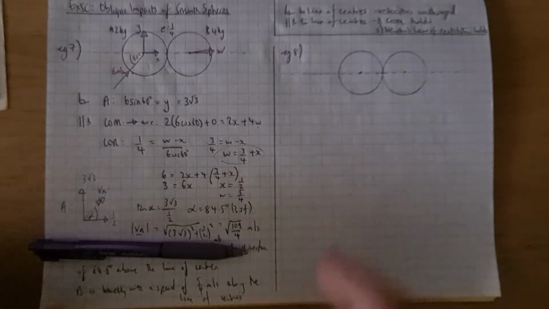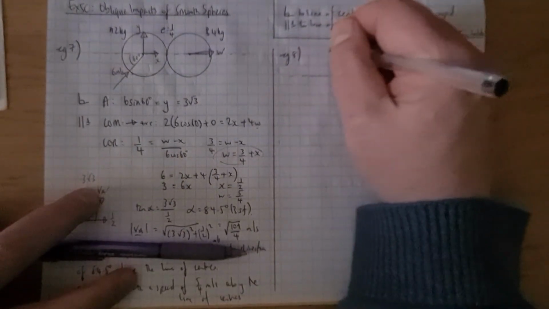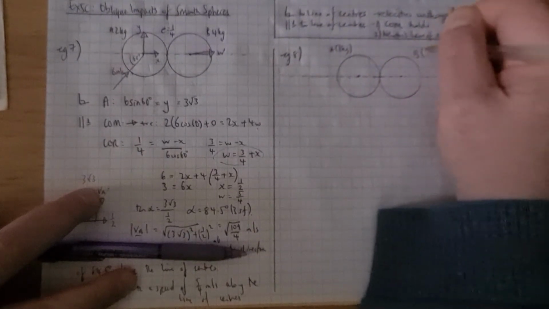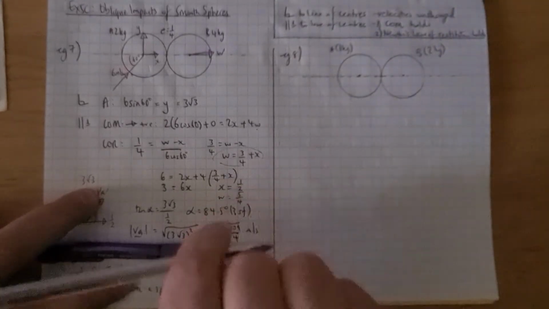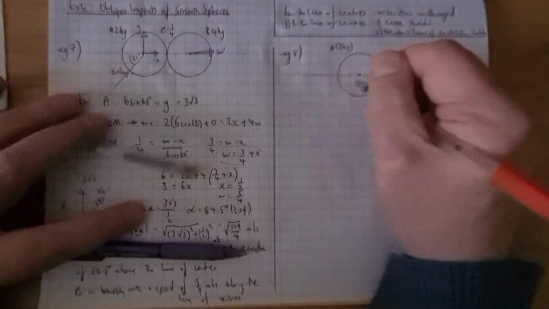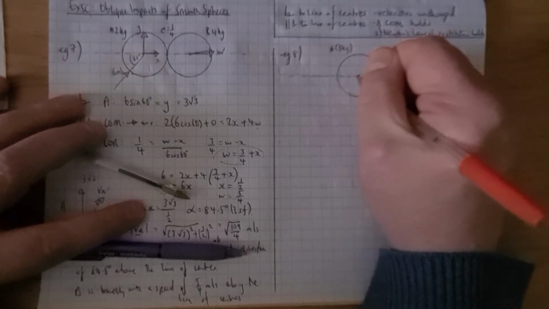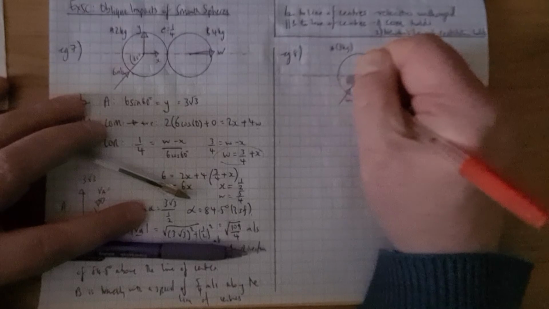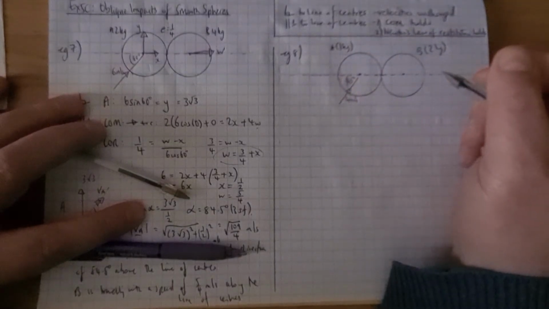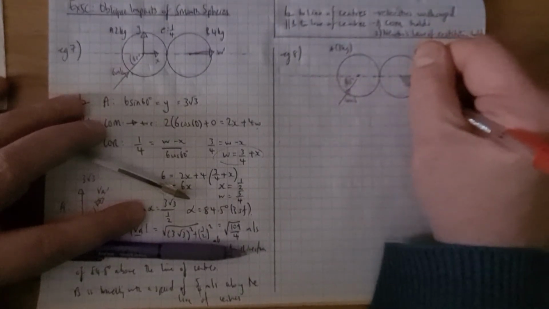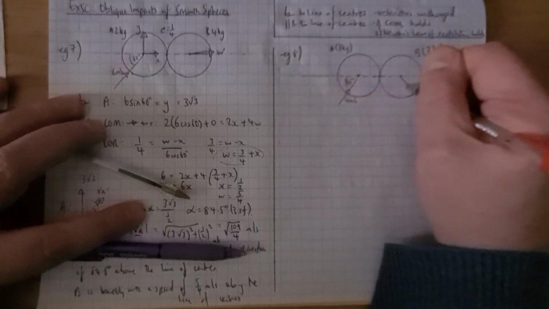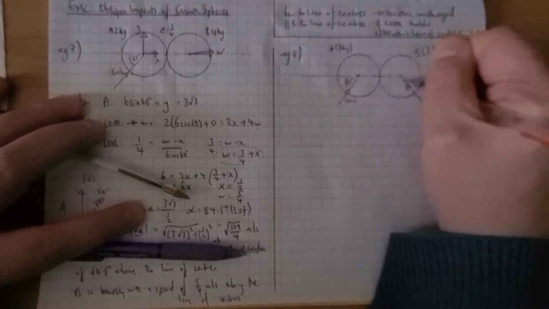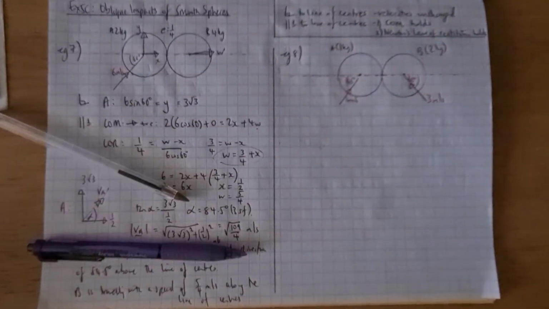So on example 8, straight away we have sphere A of 1 kilogram and sphere B of 2 kilograms. And this time we are told that before the collision, A is moving with a speed of 4 meters per second at an angle of 45 degrees to the horizontal, and B is moving with a speed of 3 meters per second at an angle of 60 degrees to the horizontal.